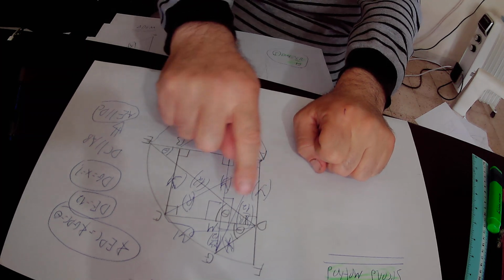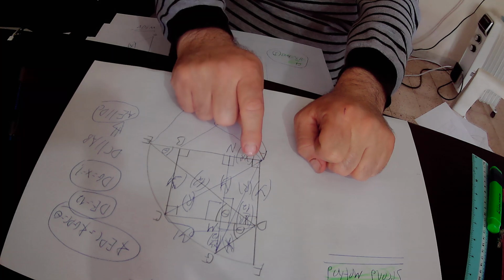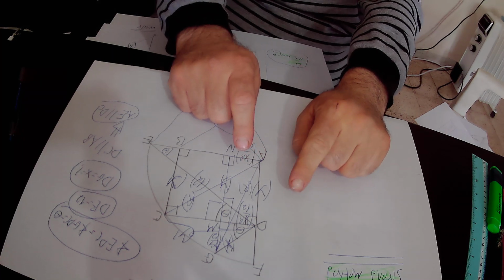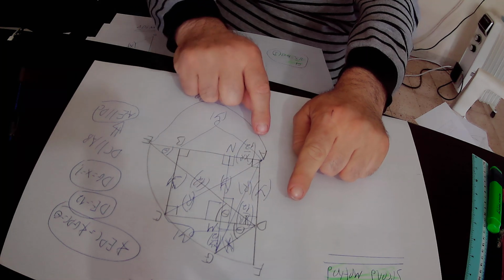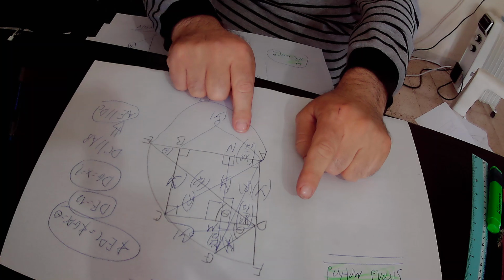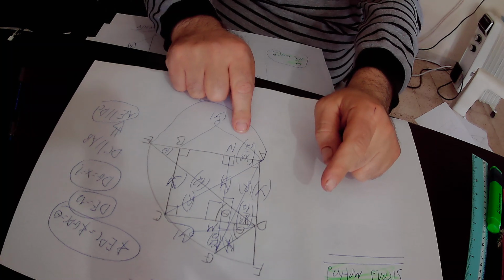But we know that quadrilateral DMAN with 4 right angles is a rectangle, and we know that the opposite sides of a rectangle are equal to each other. So side DM must be equal to the opposite side AN. But DM is xr over 12, therefore AN must also be equal to xr over 12.